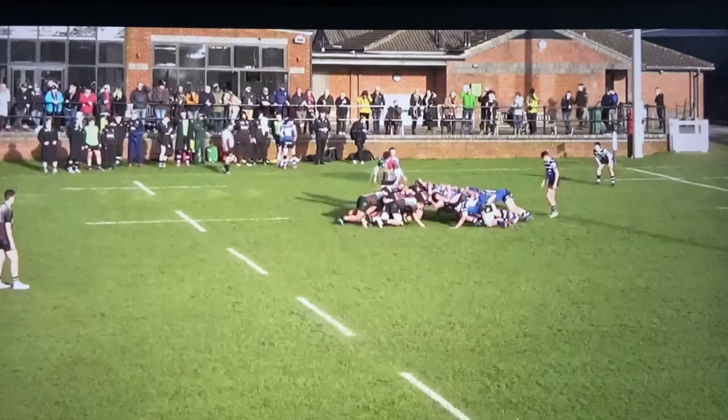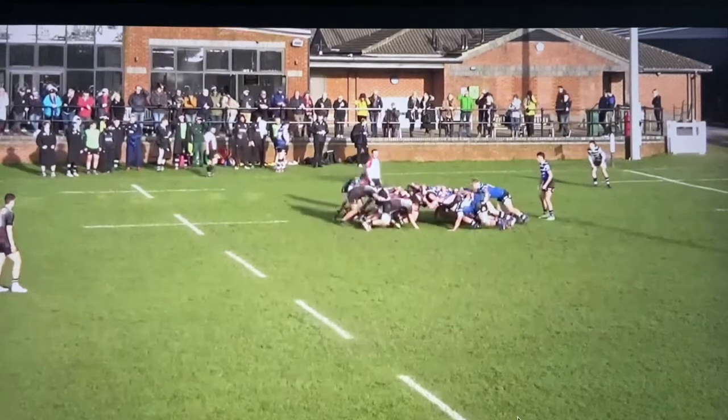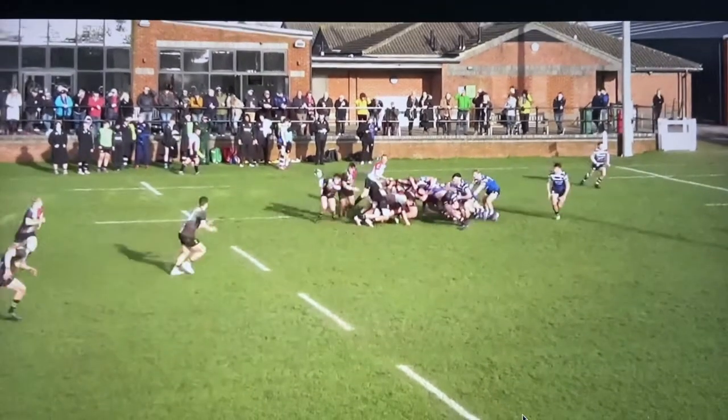Okay, so here we have Harlequins Under 18s Academy playing against Bath Under 18s Academy. They have an attacking scrum about halfway up the opposition half of the field on the left-hand side of the field. So as we can see, first of all here, the Harlequins Academy 10 is sat almost in the pocket. He's never actually a viable option to receive the ball.